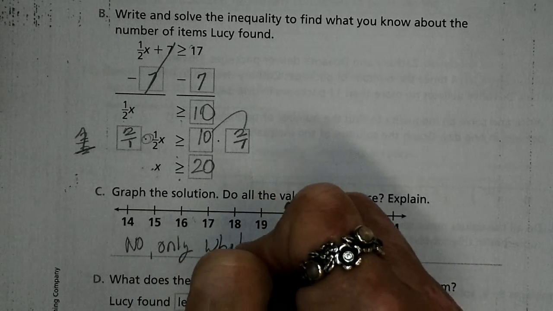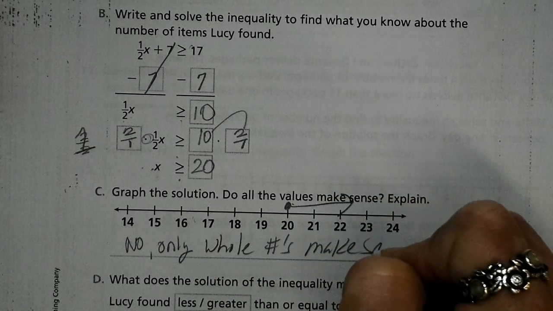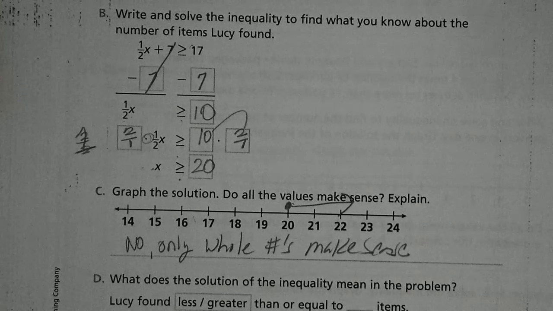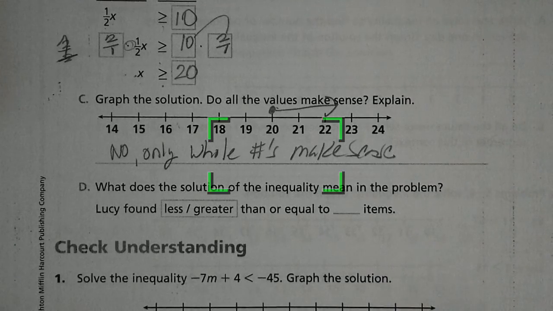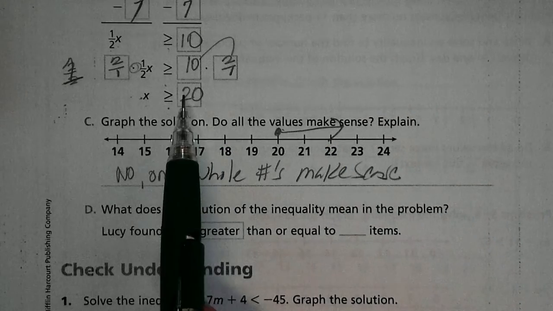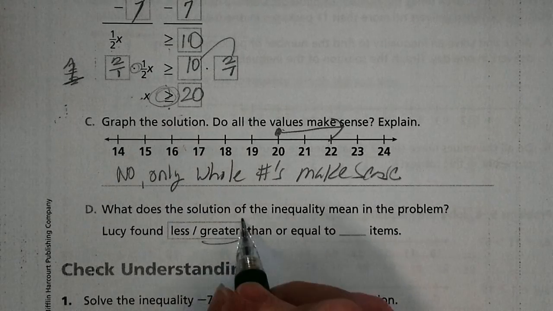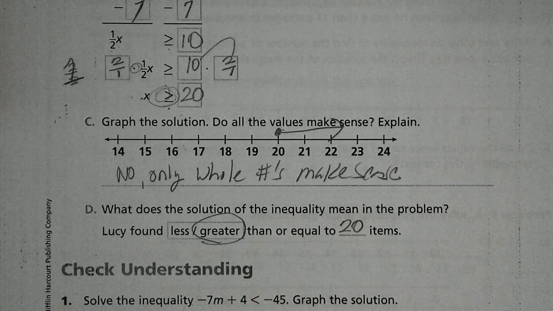So only whole numbers make sense. All right. So what does the solution of the inequality mean? So Lucy found a greater than or equal to 20 items.